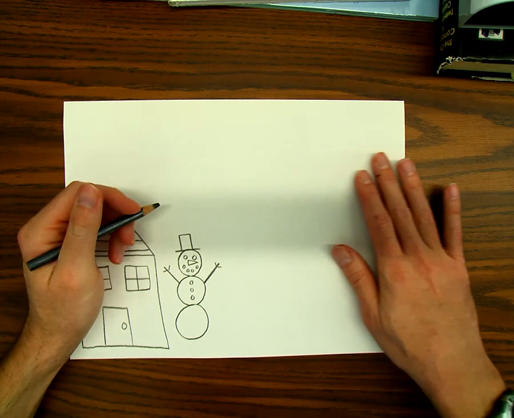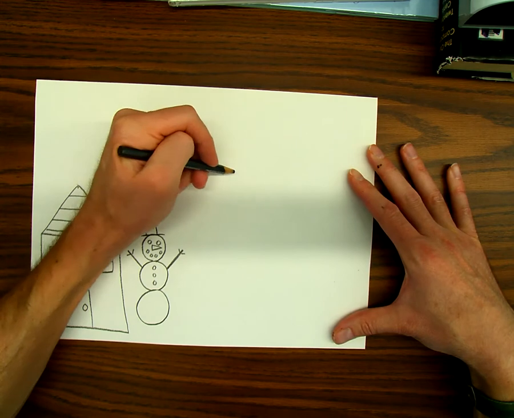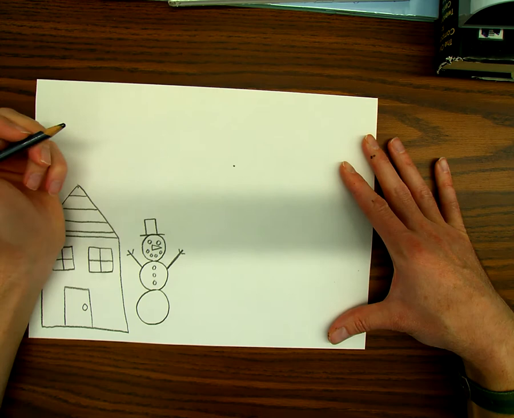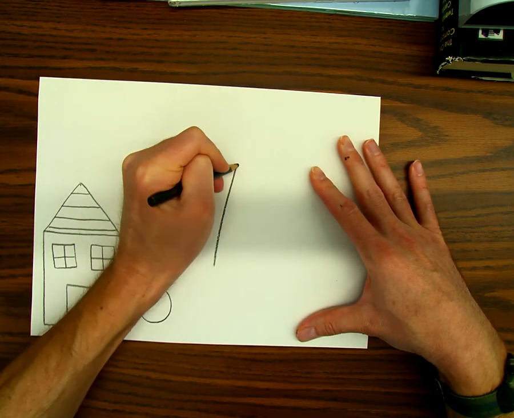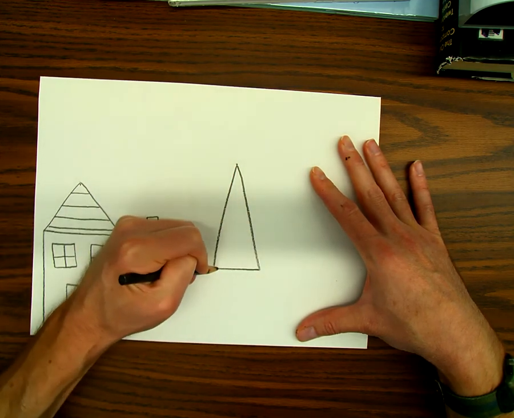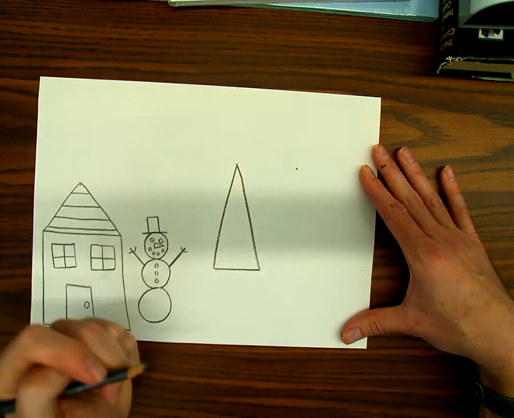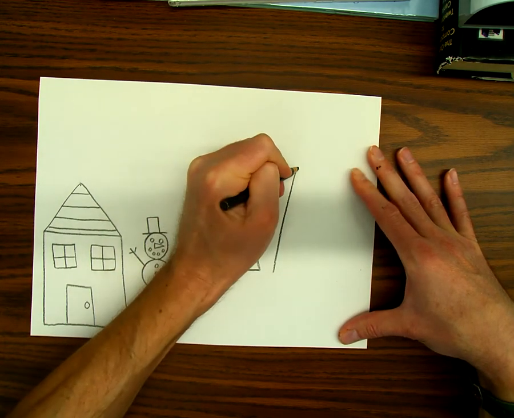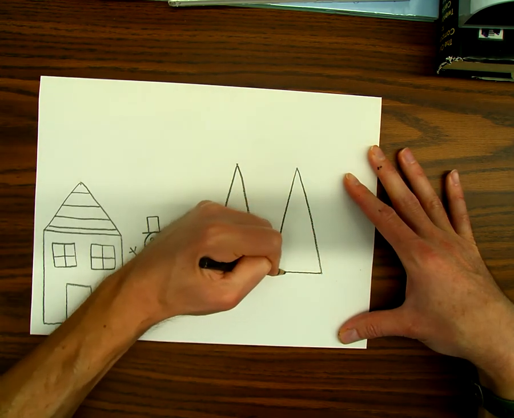I want to put some trees over here too, some pine trees. So pine trees are kind of a triangle shape. So let me put my dot here. Then I'm going to draw a diagonal line that goes down, and another diagonal line that goes down, and connect it across the bottom. There's one tree. Put a dot, diagonal line goes down, diagonal line goes down, and connect it across the bottom.